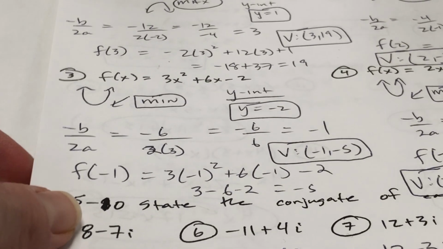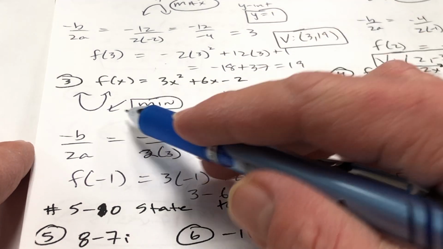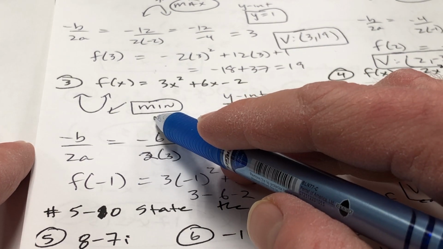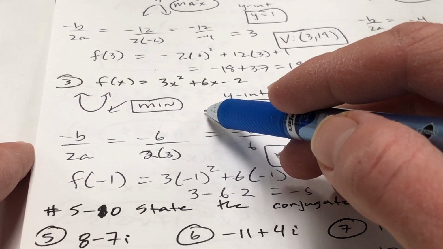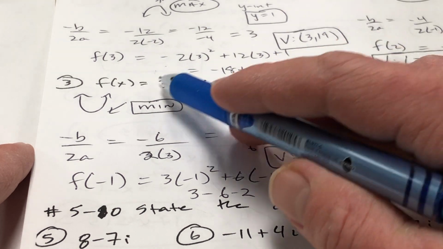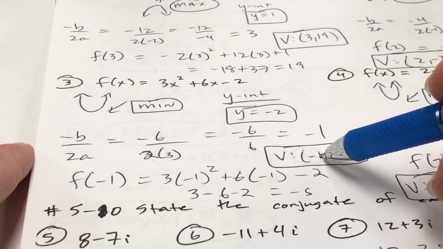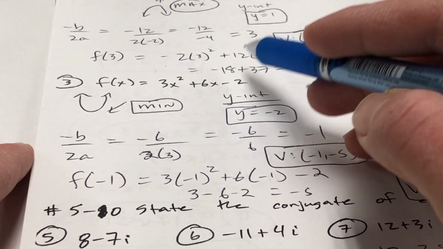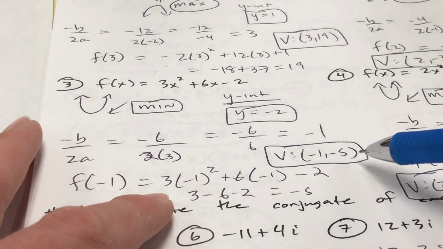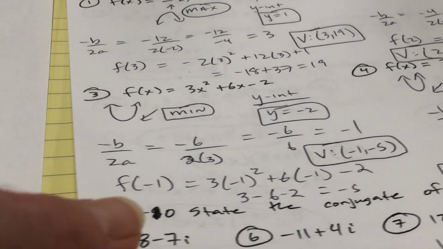All right, so number 3 here, you have a positive x squared. Positive x squared makes a u, so we have a minimum. The y-intercept is negative 2. Y equals negative 2. Negative b over 2a, the opposite of b over 2 times 3. X-coordinate of your vertex is negative 1, so plug negative 1 in for x, square it, plus 6 times negative 1, minus 2. I've done the work here to get negative 5. The vertex is negative 1, negative 5.